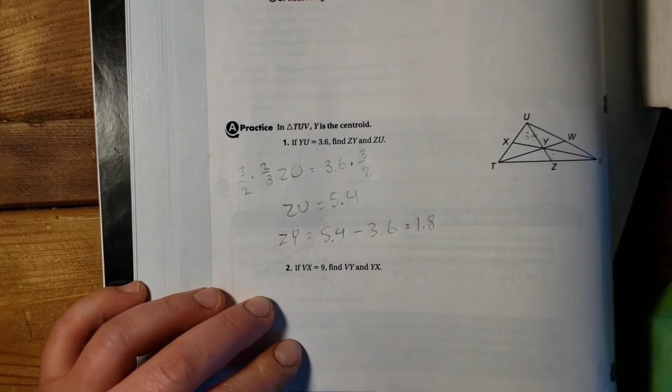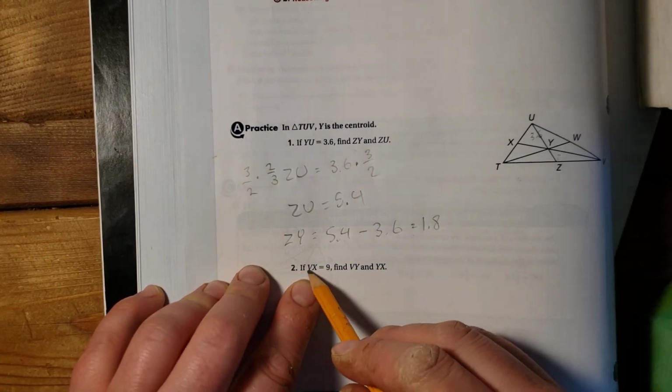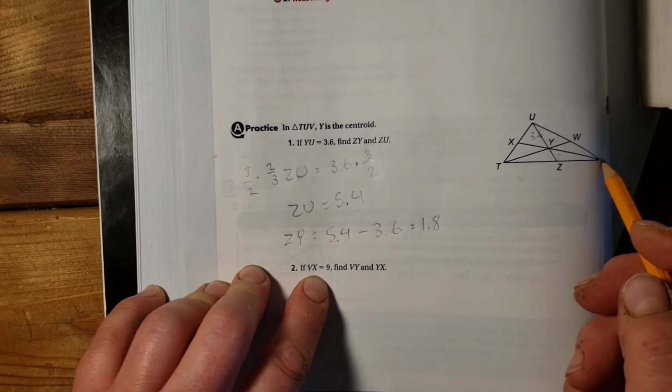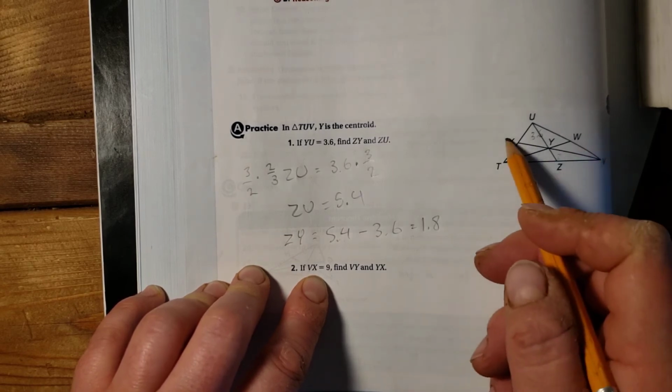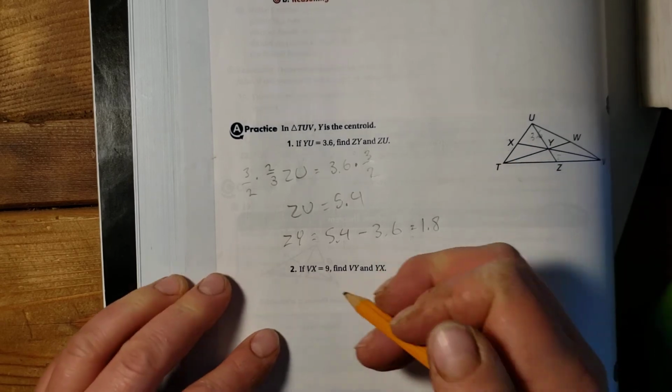All right, and we'll do problem 2 as well for practice. We have VX is equal to 9, so V to X, that's the long line, so VX is equal to 9. So we need to find the two sections.